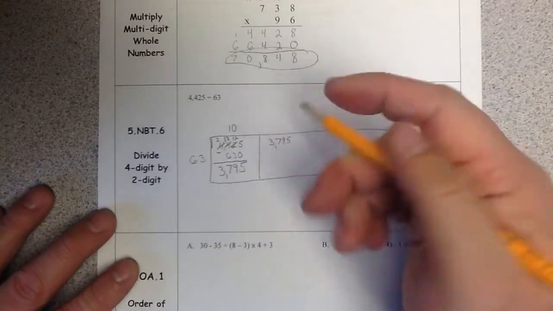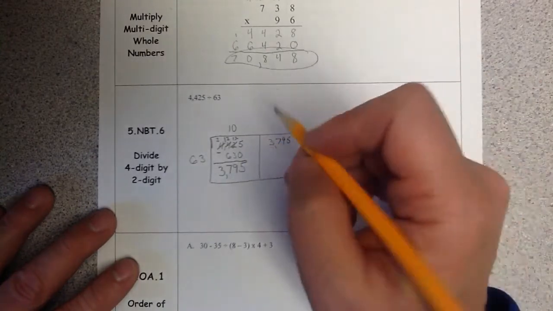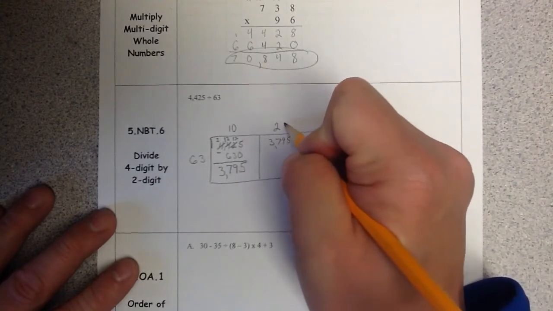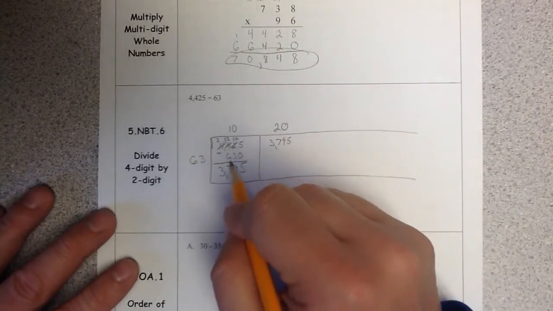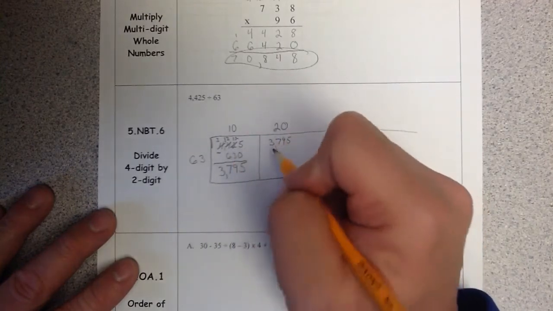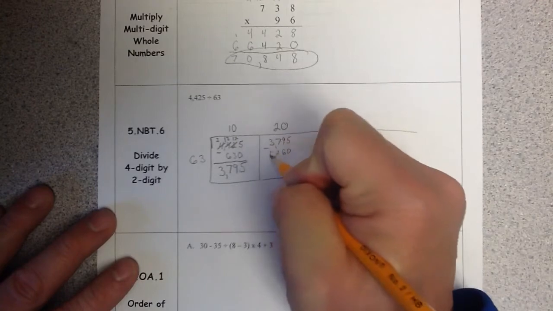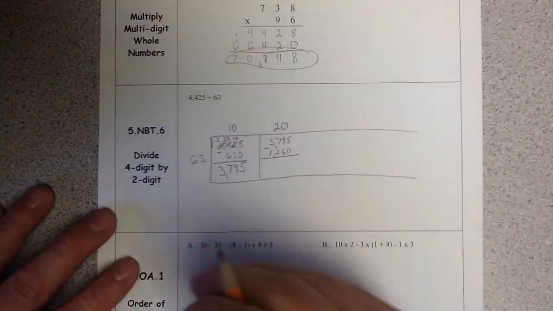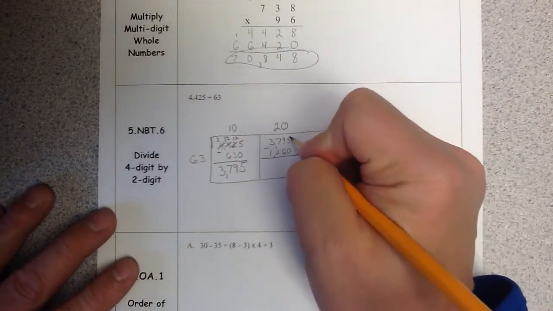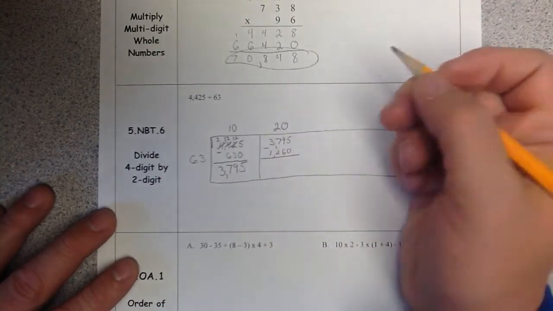Okay, so now I know 10 was 630. So what I'm going to do now is I'm going to go 20, because I know twice as much as 630 is 1,260. Now, if you didn't know that, you could just keep going by tens. So now I look ones, tens, hundreds, thousands. I have enough of each.